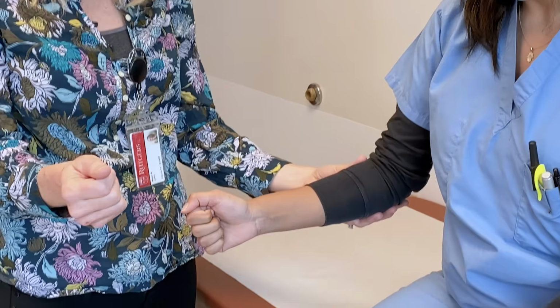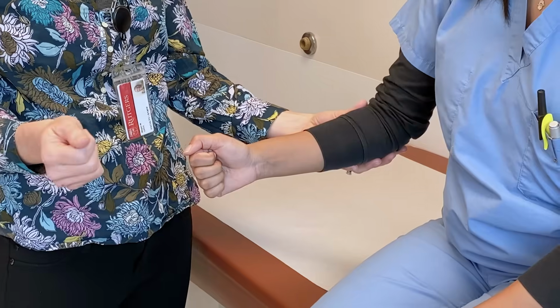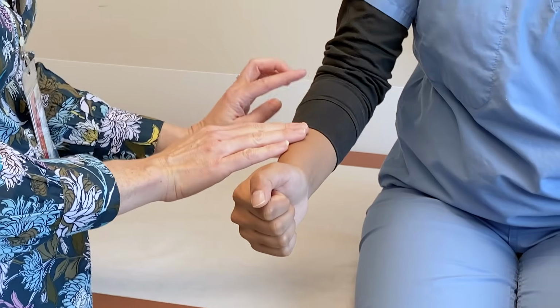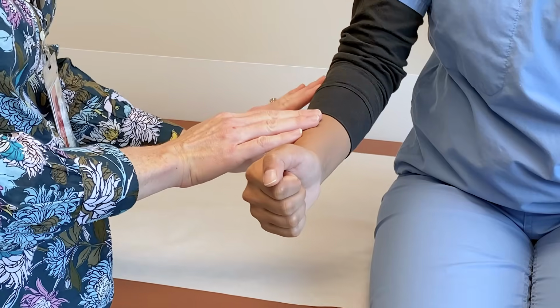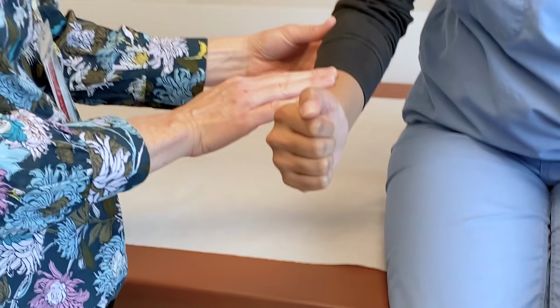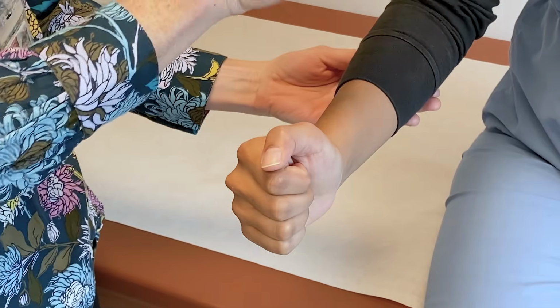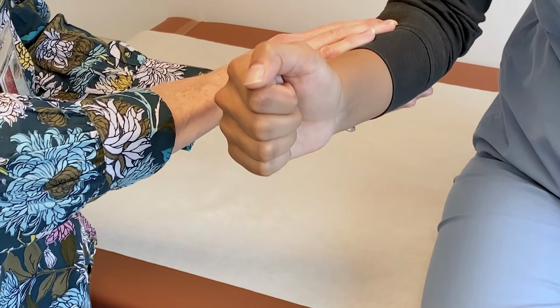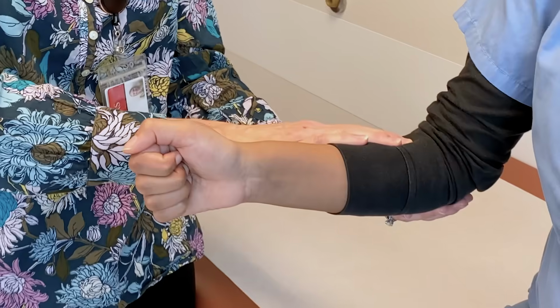The brachioradialis muscle can also be checked. To check this muscle, you have the patient keep their hand in between a position of pronation and supination, and they need to flex their forearm up, and you can feel for the muscle on the lateral side of the forearm.